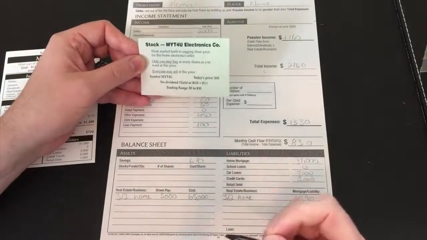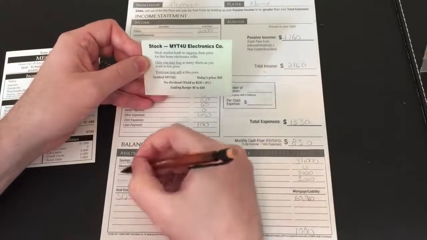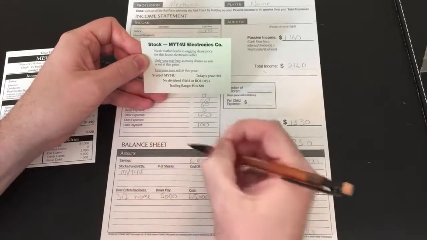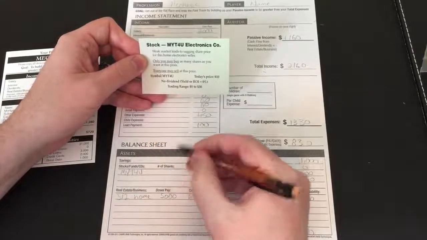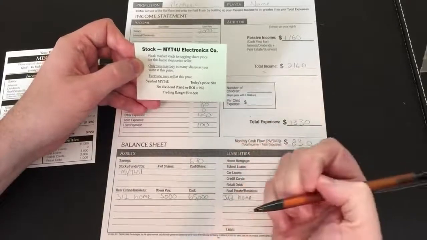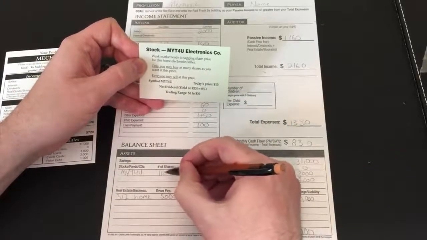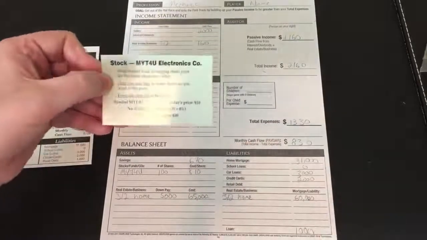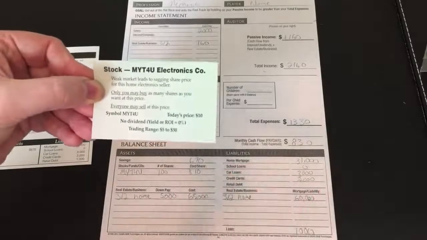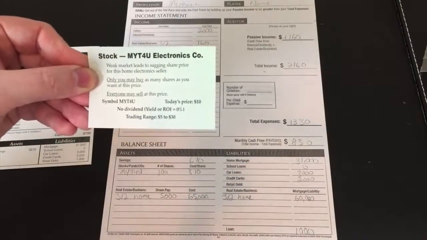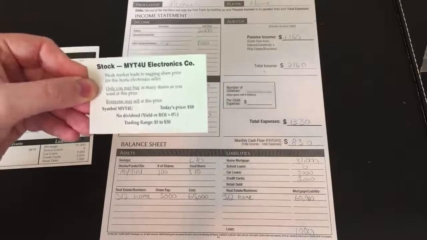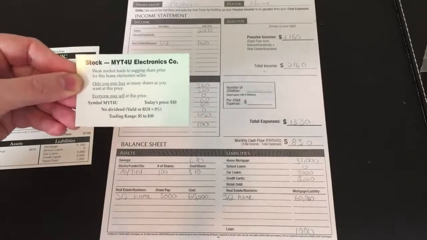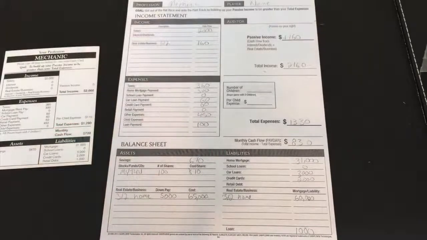Now we're going to say that I'm taking that $1,000 and I'm using it to buy this stock. So the stock is MYT for you. Number of shares, well, it's $10 per share, and I've just spent $1,000. So that means I have 100 shares at $10 each. And that's it. So now these shares stay in my asset column. If I had cash, I wouldn't have had to take this loan. I would have just used cash to buy these, but we're assuming that I borrowed the money to buy these.